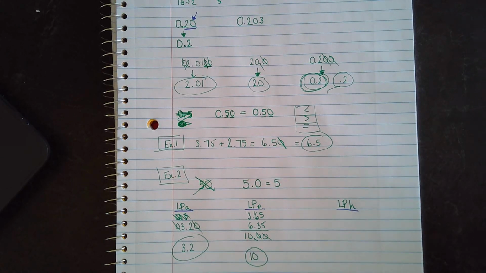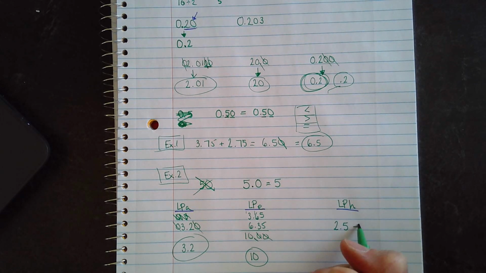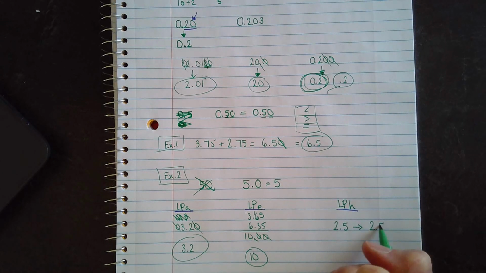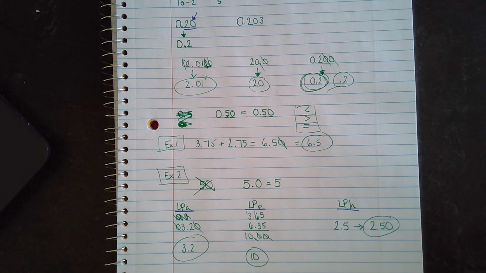And then finally for lesson practice H, it says attach a 0 to the end of 2 5/10 without changing its value. So you're going to take that 2 5/10 and just stick a 0 on the end. 2 50/100 is the same as 2 5/10. So that's how we simplify decimal numbers.